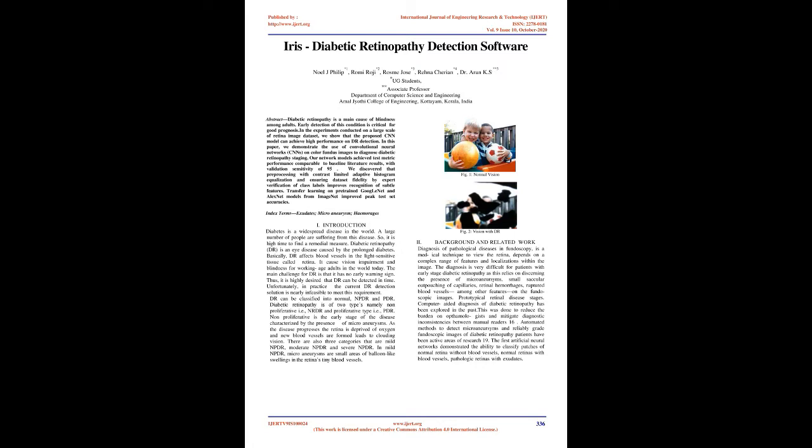In this paper, we demonstrate the use of convolutional neural networks, CNNs, on color fundus images to diagnose diabetic retinopathy staging. Our network models achieved test metric performance comparable to baseline literature results, with validation sensitivity of 95. We discovered that pre-processing with contrast-limited adaptive histogram equalization and ensuring dataset fidelity by expert verification of class labels improves recognition of subtle features. Transfer learning on pretrained GoogLeNet and AlexNet models from ImageNet improved peak test set accuracies.